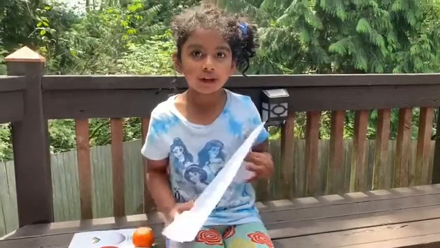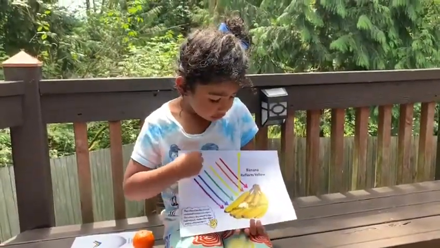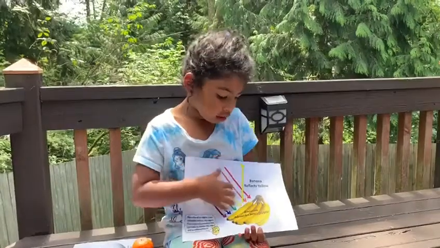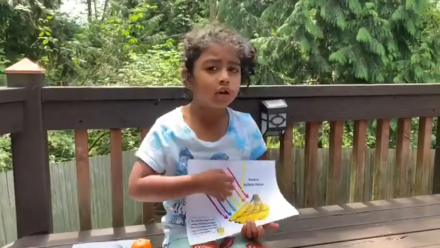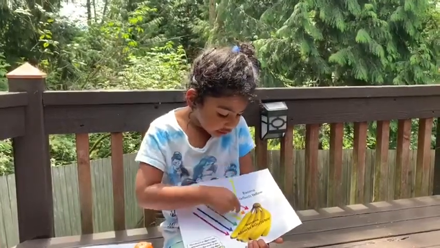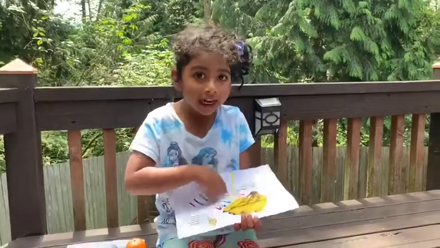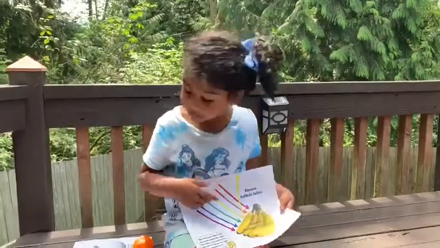So now I have a picture. It's a picture of a banana. This banana, all the colors in the whole wide world, it observes, but it just doesn't observe yellow. That is the color it doesn't observe.